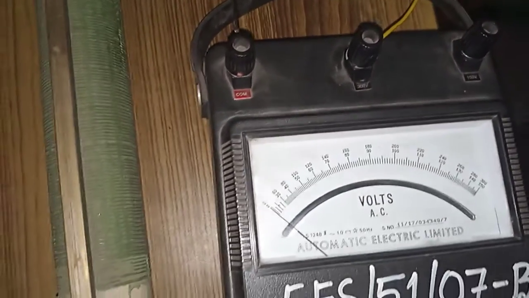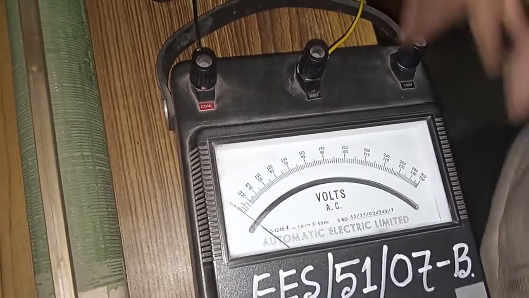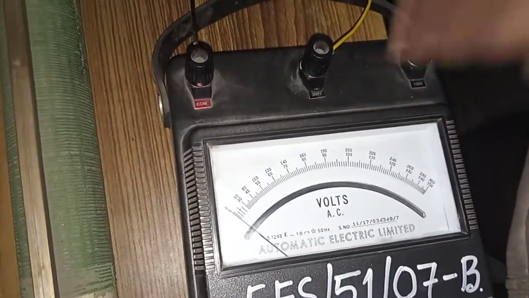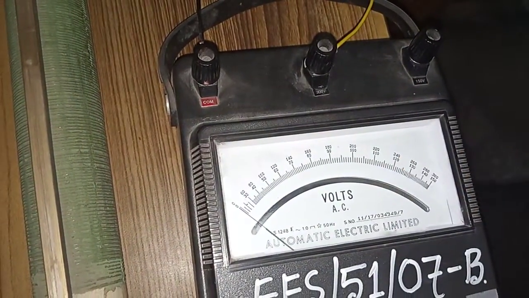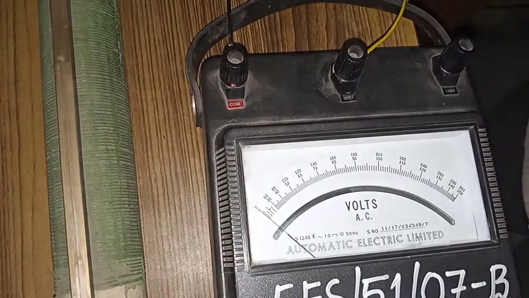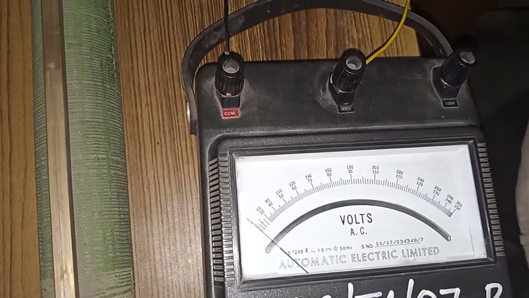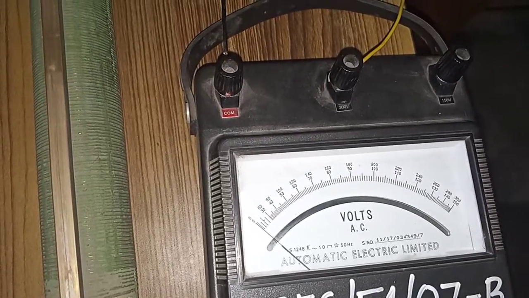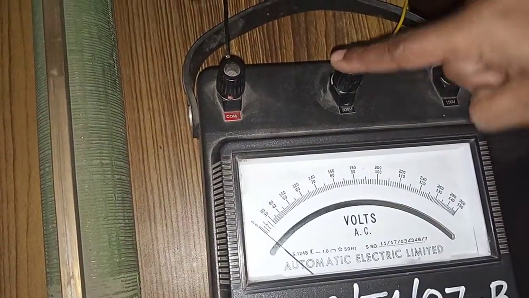We could connect anywhere also, but here we are not. But you may ask me, sir, your reading is less than 150, then why have you not connected to 150? Maybe I am keeping the input voltage lower, but maximum we can increase up to that voltage. So that's why we are connecting it at 300 volt.